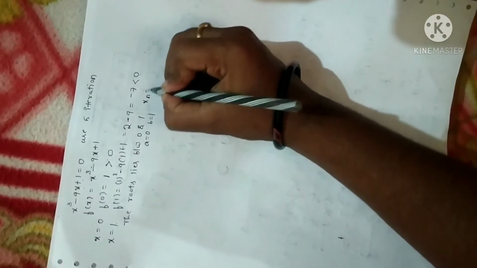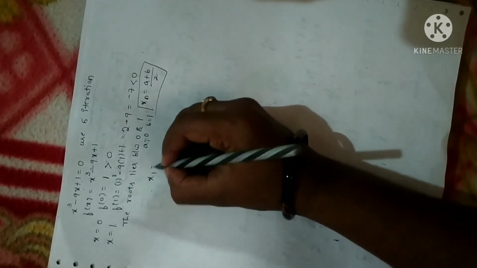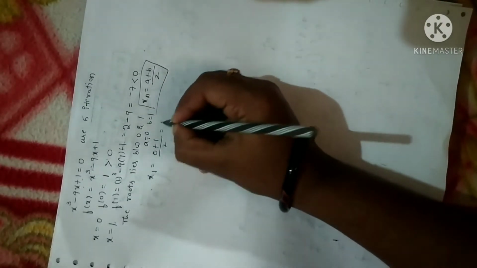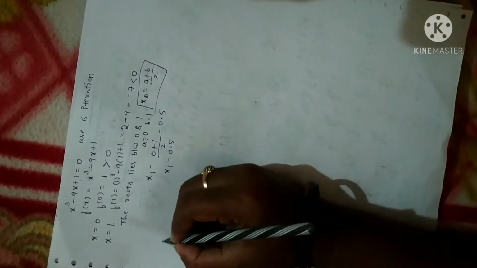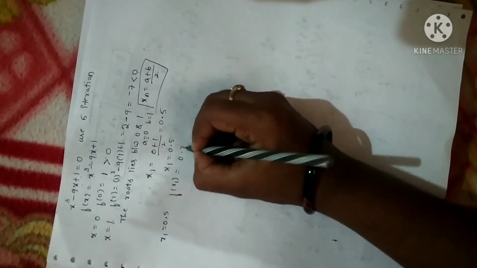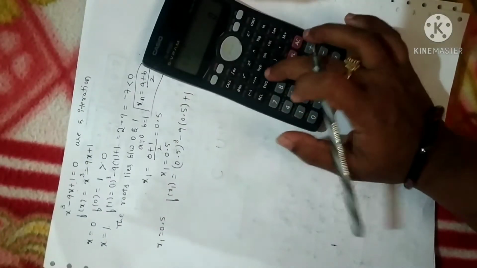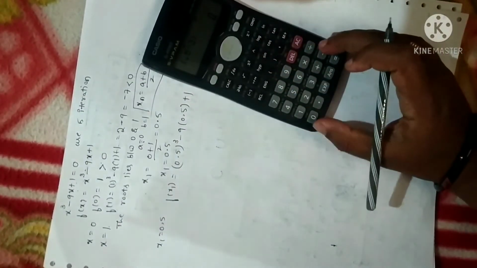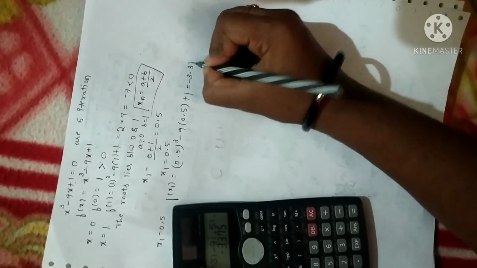Use the bisection formula given by xn is equal to a plus b by 2. After simplification, you will get the value of x1 is 1 by 2 is 0.5. So x1 value I have obtained 0.5. I have to use x1 value to find f of x1. Wherever x is there, replace it with 0.5. Clear? Now simplify the expression. 0.5 whole cube minus 9 into 0.5 plus 1 gives us minus 3.375.